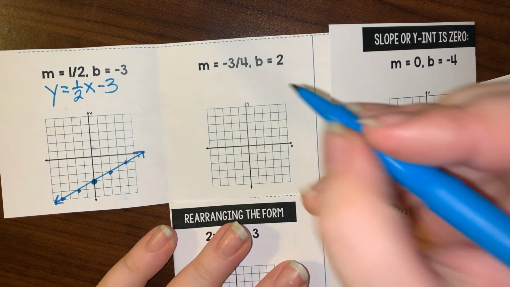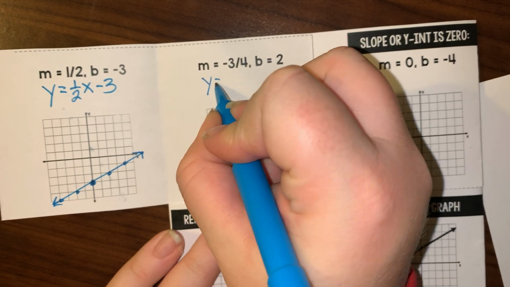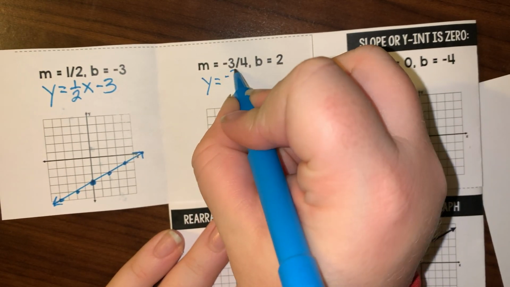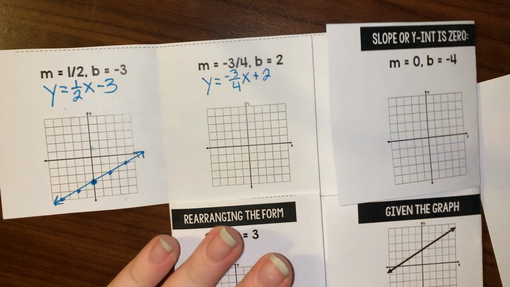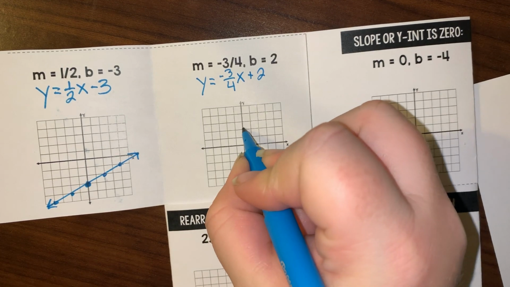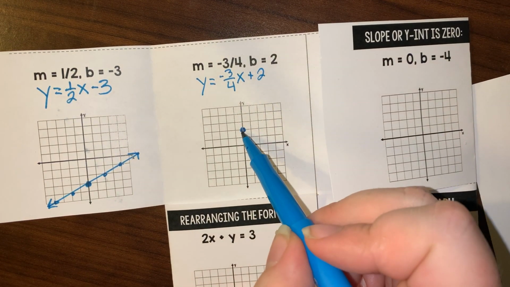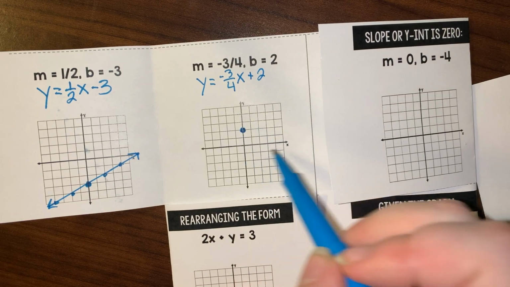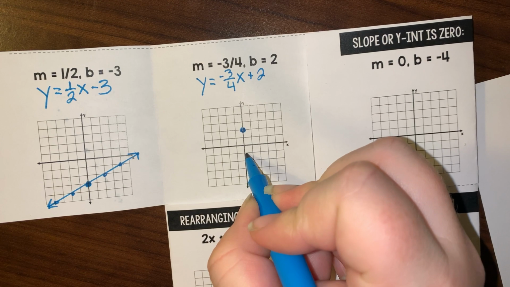And for this last one, same thing, m is your slope, b is your y-intercept. So my equation would be y equals -3/4 x plus 2. So 2 is my y-intercept, so I find 2 on my y-axis. And because my slope is negative, rather than going up and to the right, I'm actually going down and to the right. So I'm going to go down 3, 1, 2, 3, and to the right 4.